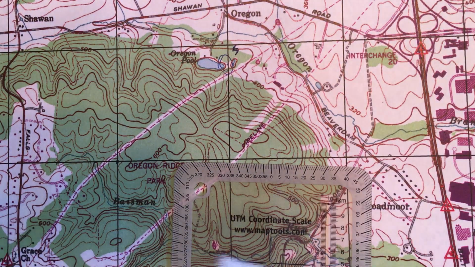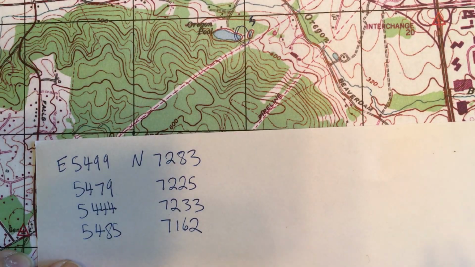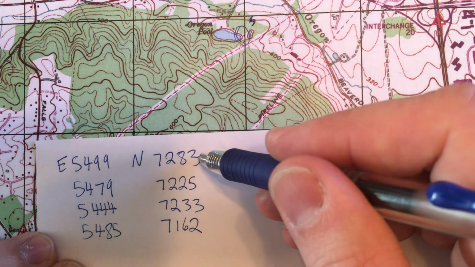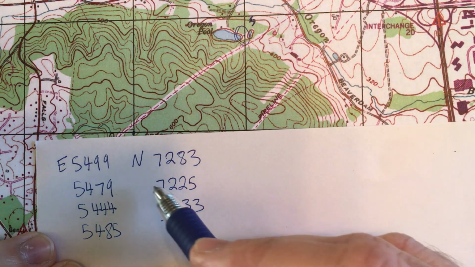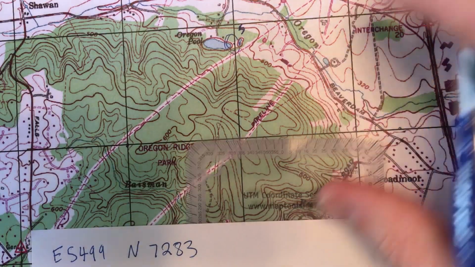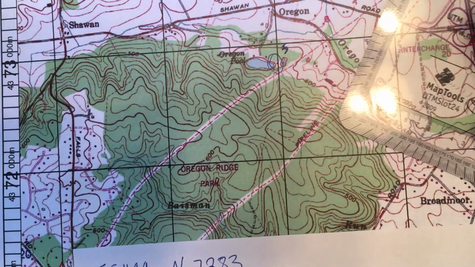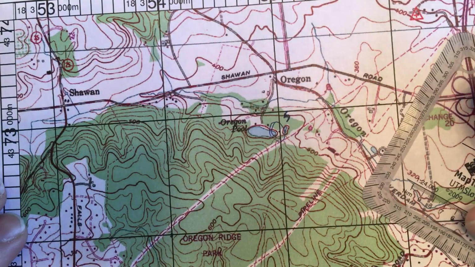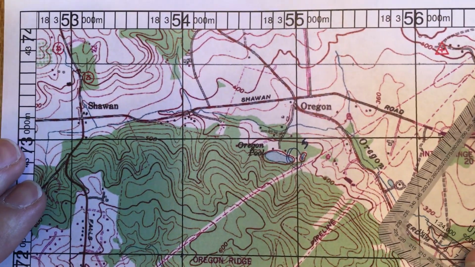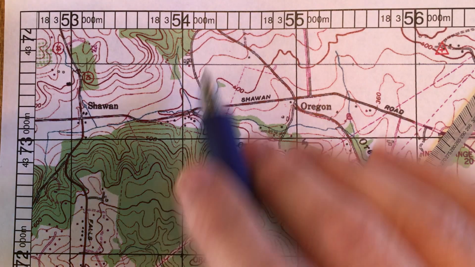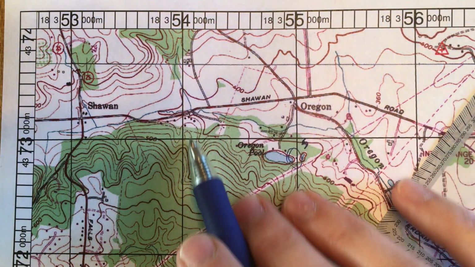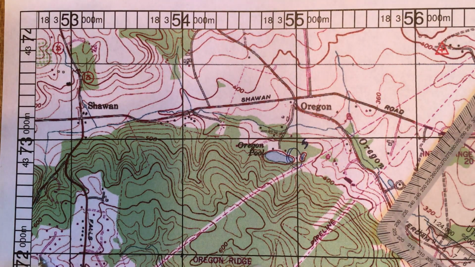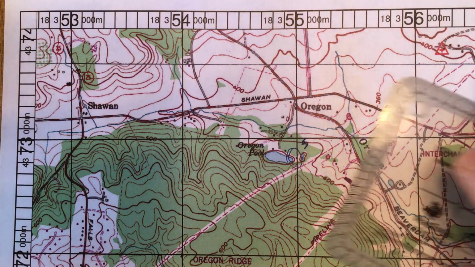So I'm going to go ahead and come over here. We're going to plot another one. And so again, I've plotted this first one. So now we're going to be looking for 5479 by 7225. So again, the first thing we want to do, and you always want to go back and make sure of this, is that I'm in the right box. So if I position everything appropriately, I can see 54 here at the top, slide that down. I see 72 along here. So again, I'm in that same square that I was before.